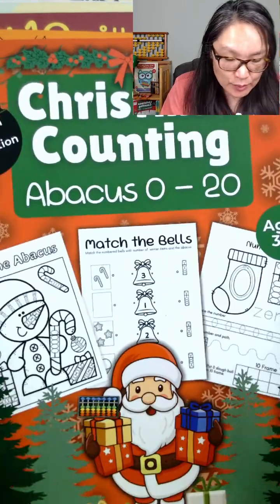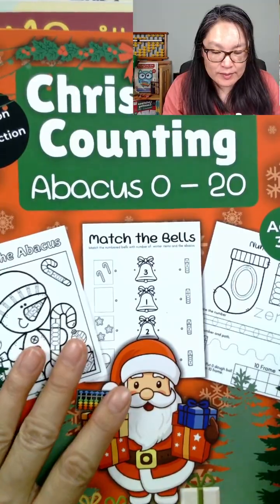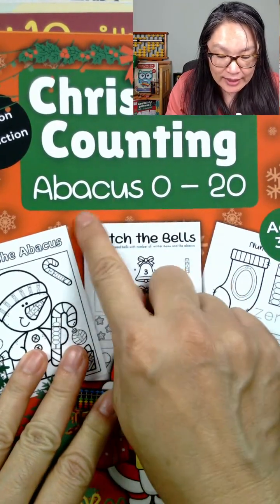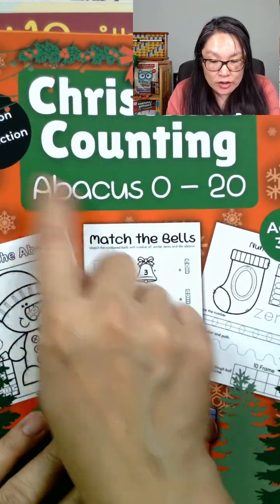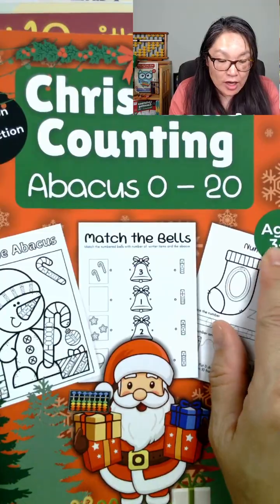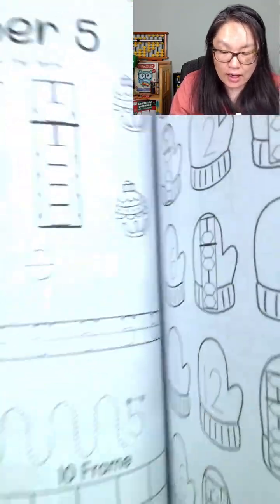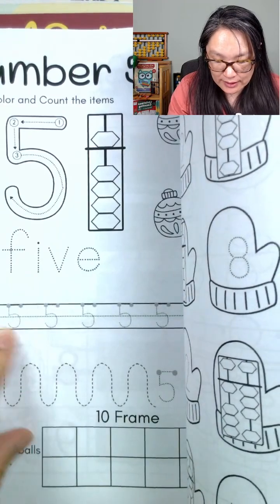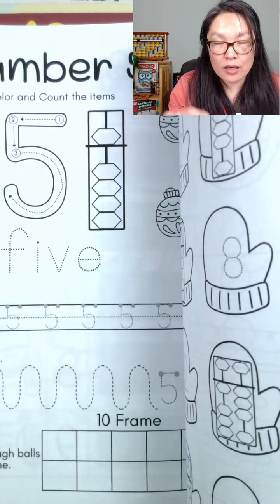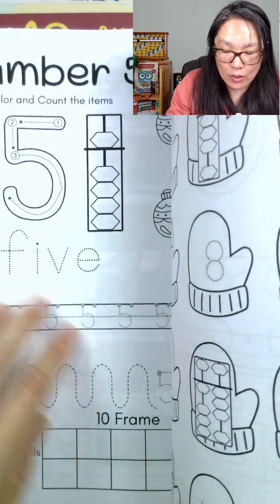And then my last book that I have on my bookshelf right now is the Christmas counting, where I actually do adding and subtracting. Here I added that it's for adding and subtracting depending on how old the kids are. Ages 3 can still do it because I still walk them through tracing and looking at the numbers. So obviously, when I talk about the introduction to Abacus, I won't have tracing.